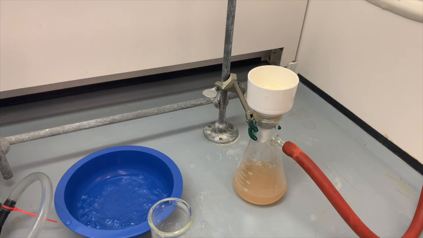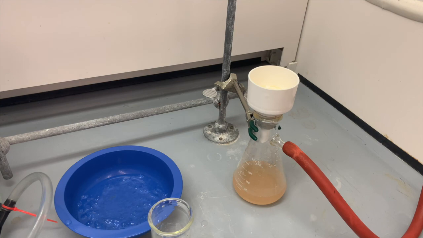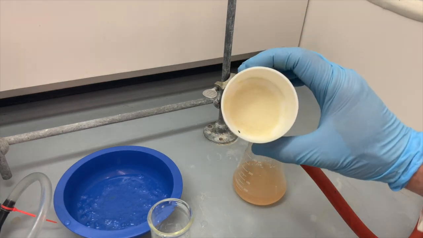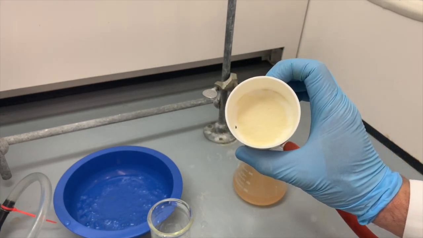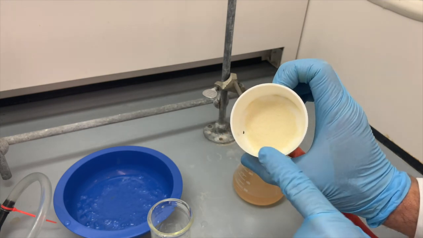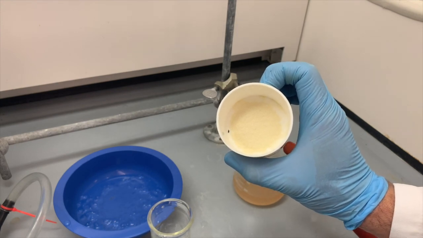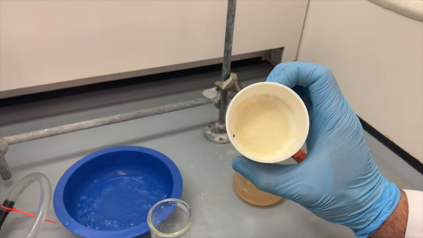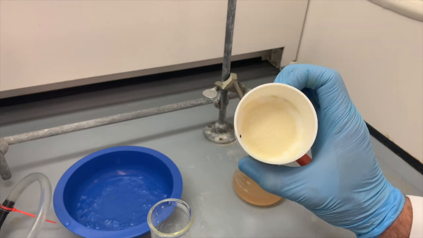All right, so with a few rinses, we were able to collect our product. I'll turn the vacuum off for a moment so that we can pull this off, and you can see there is our product on top of the filter paper. A nice sort of off-white solid. That black thing over there is just one of our boiling stones that remains in the mix. And now we will analyze this product to see if it is pure 2-butoxynaphthalene.